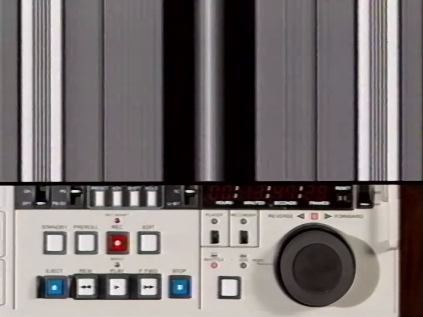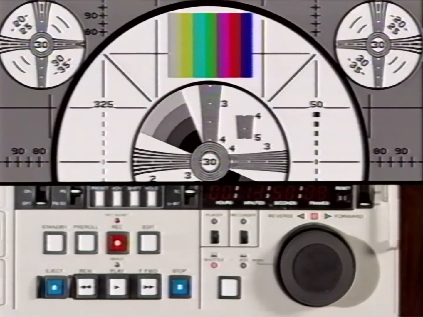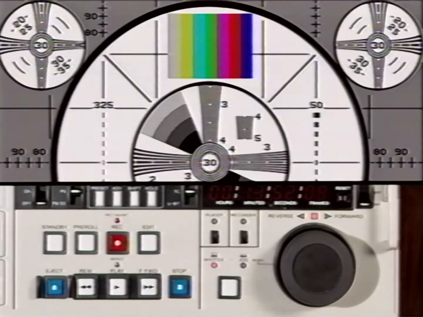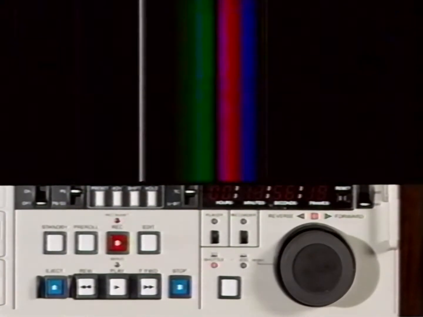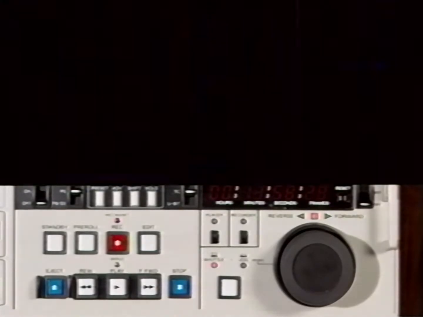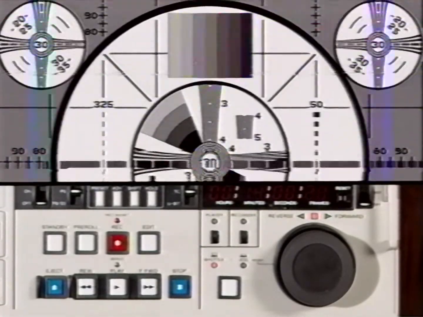The symptoms of capstan misadjustment can be similar to a tracking problem. The Sony specification for servo lock on the units is equal to or less than 2 seconds in a play mode.